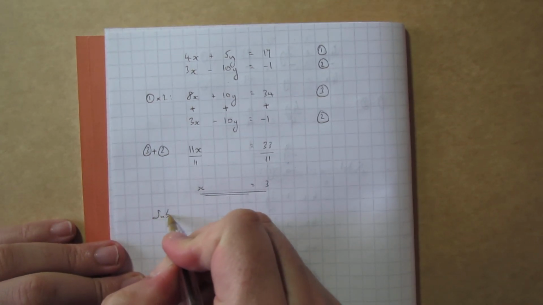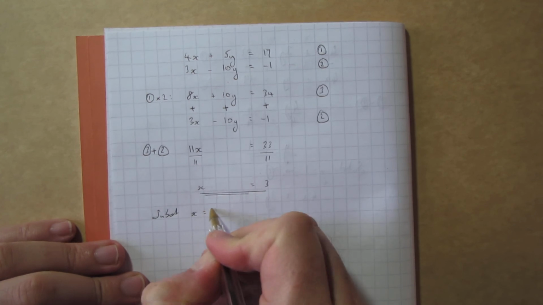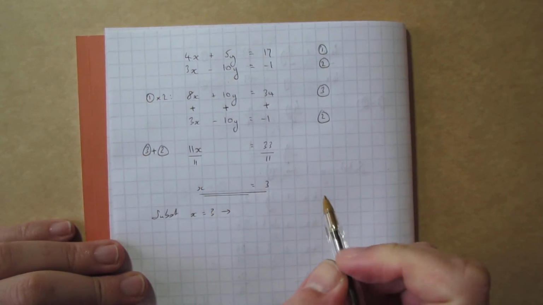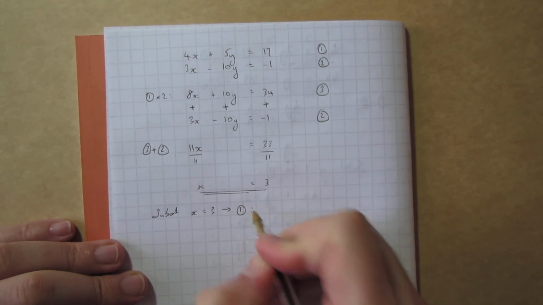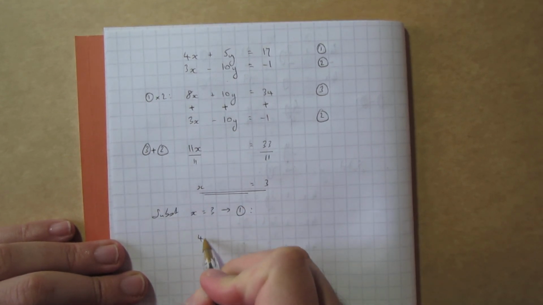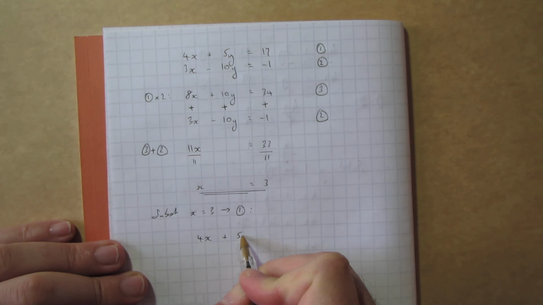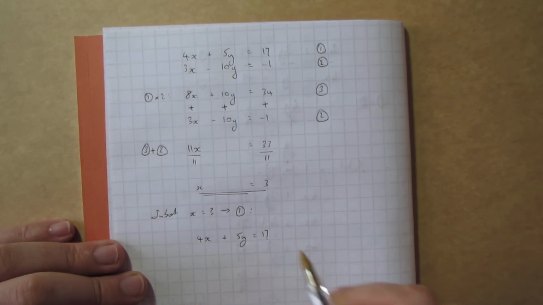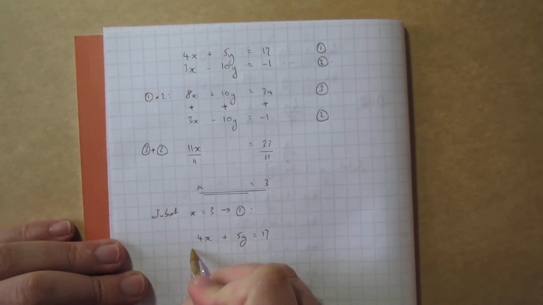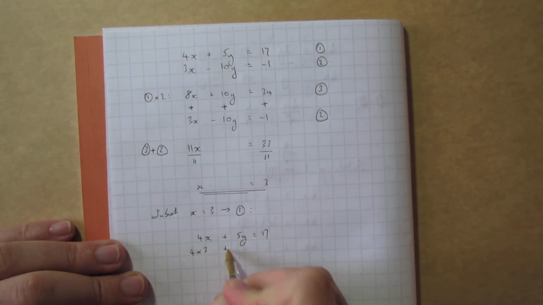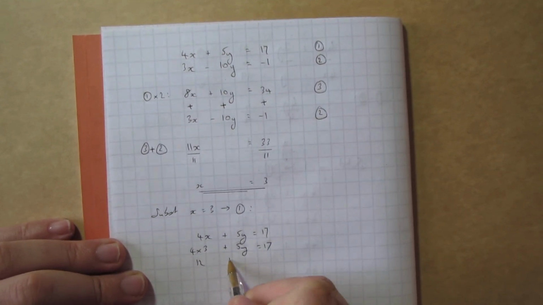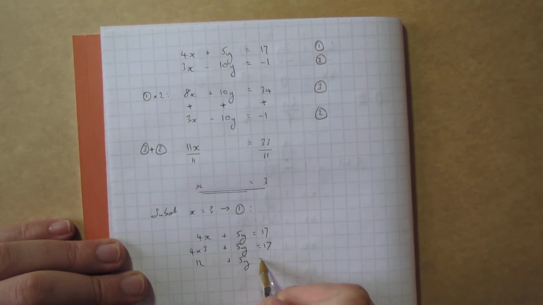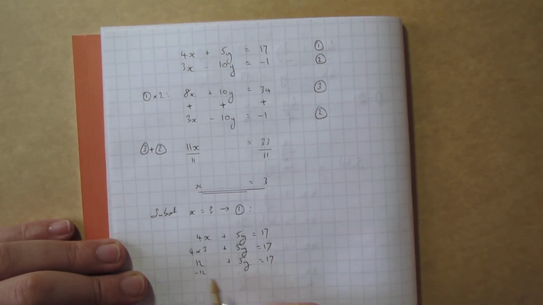Substitute x equals 3 into, I'm going to go with equation 1. 4x add 5y equals 17. 4 times 3 add 5y equals 17. 12 add 5y equals 17.